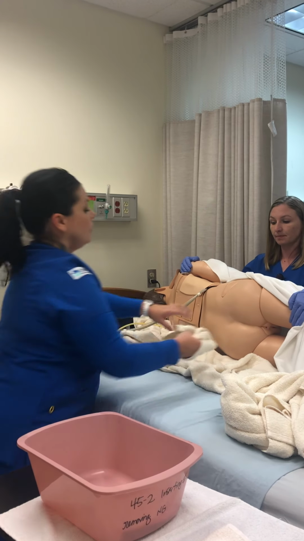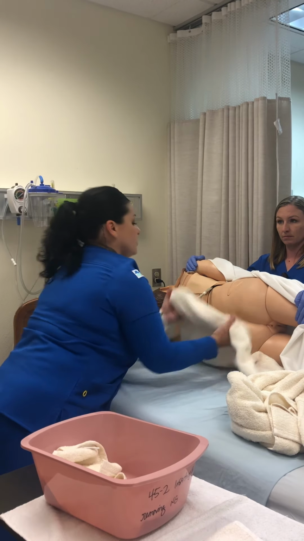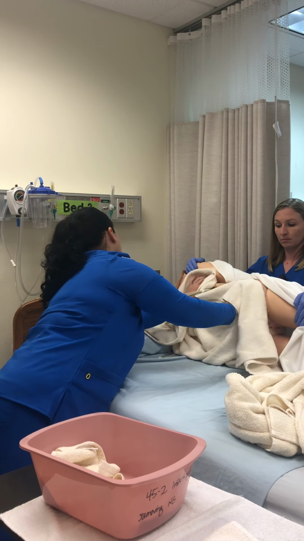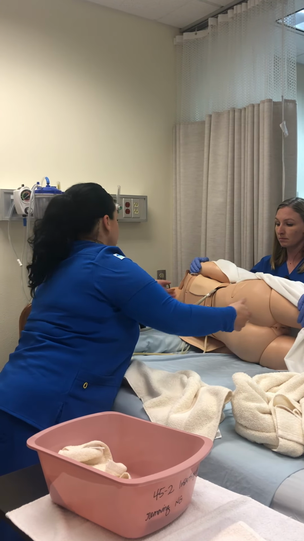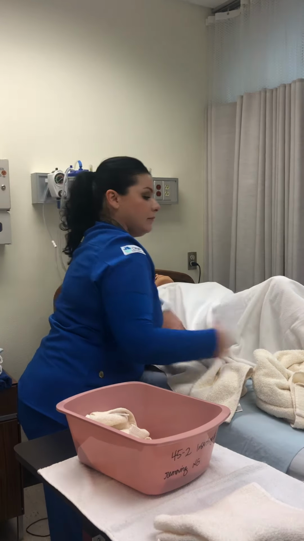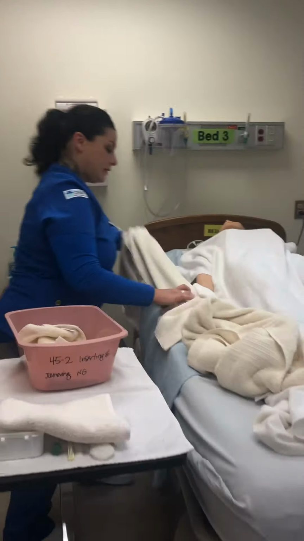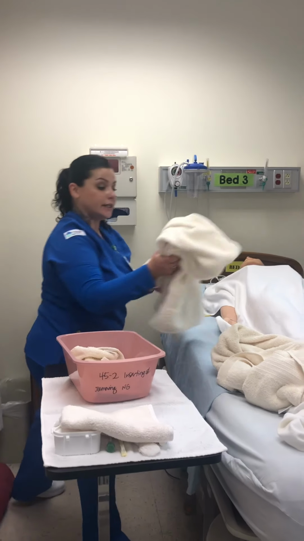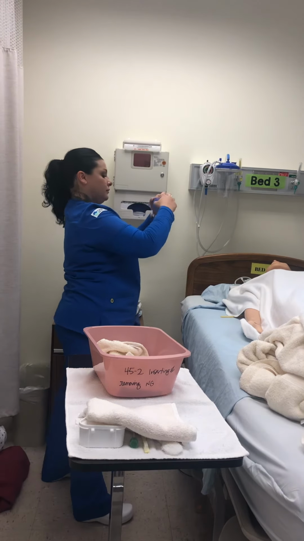Okay, rinse. And now we're going to dry. Okay, so we're going to go ahead and roll our patient back over. Okay. At this point, I need to perform hand hygiene and apply new gloves. I'm just going to go ahead and put them on.